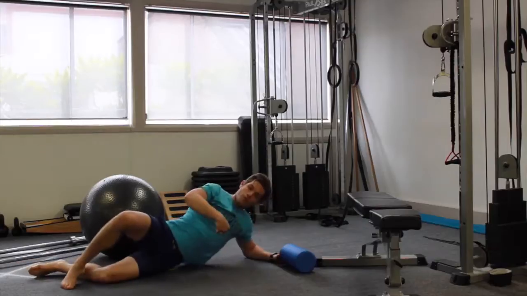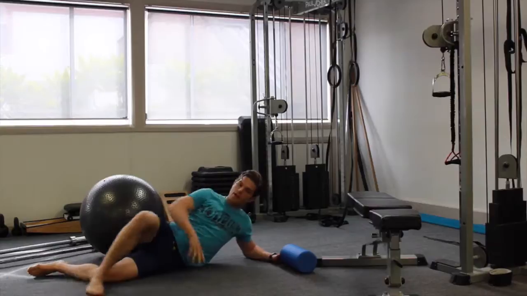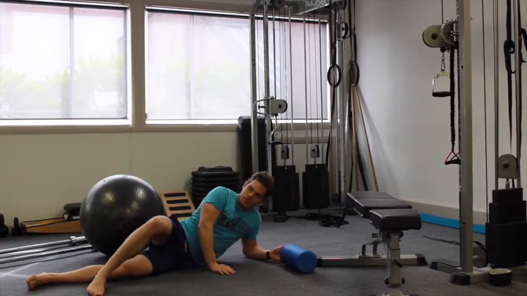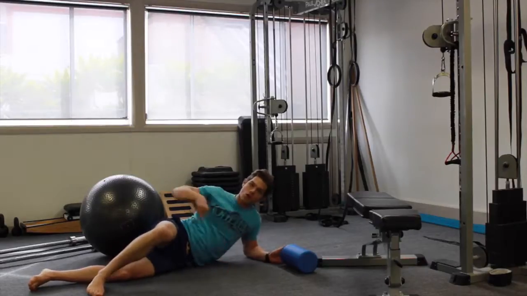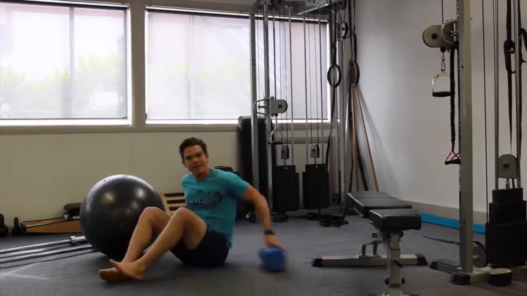Then if you come further back, between the top of the pelvis and the trochanter, that's your lateral hip muscles, glute medius, deeper is glute minimus, roll around through there. Again, always both sides. And then you can start getting into the glute.